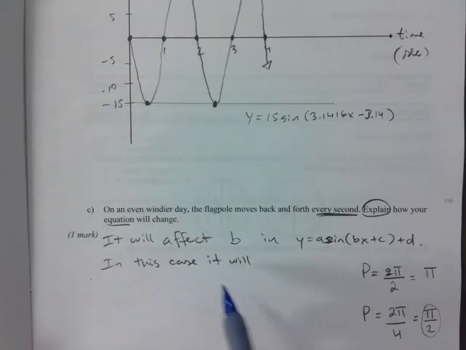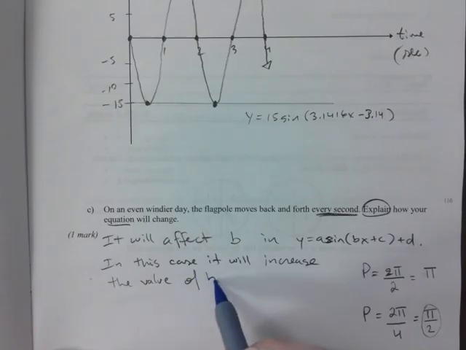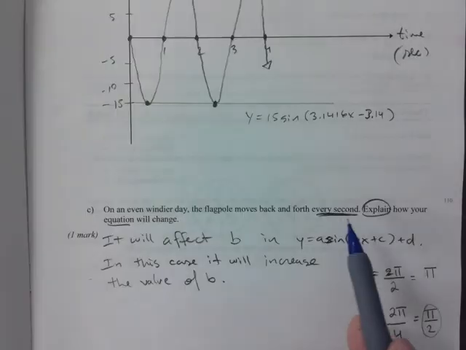So in this case, it will increase the value of B. A higher value of B makes the period smaller. And the period is smaller because it's not every 2 seconds, it's every second. So it's faster. Okay?